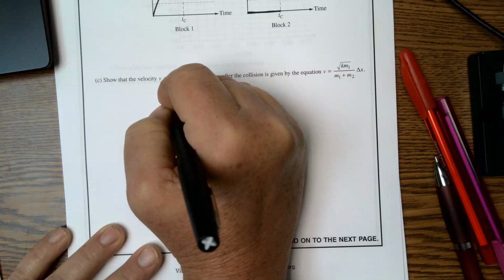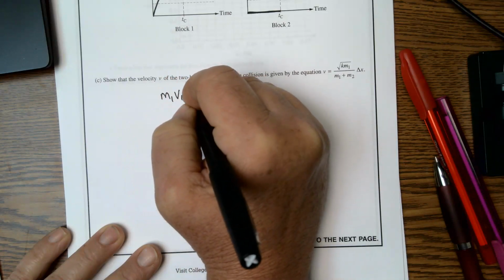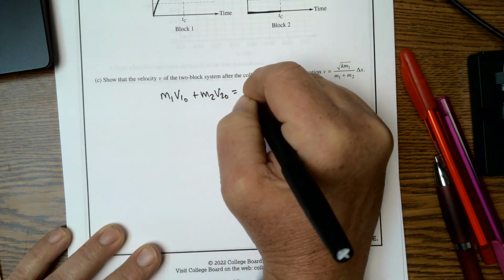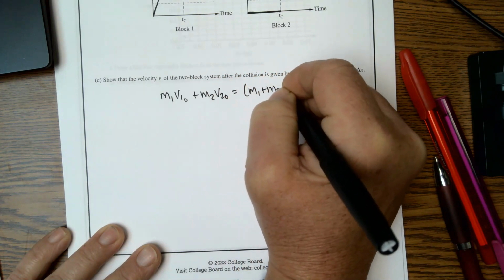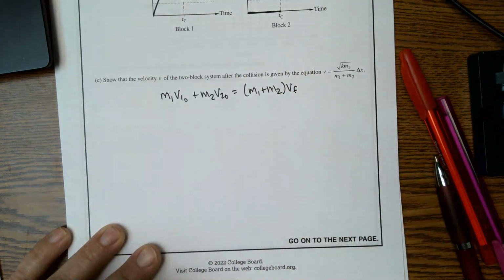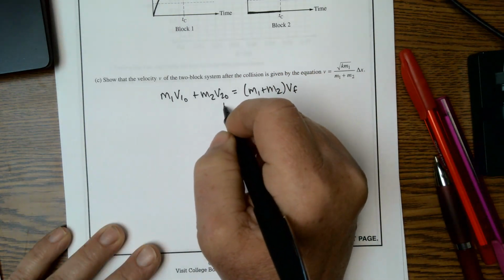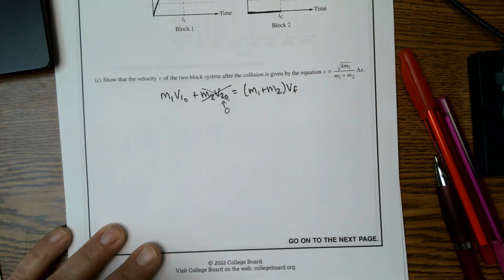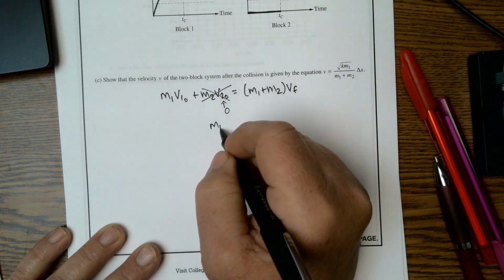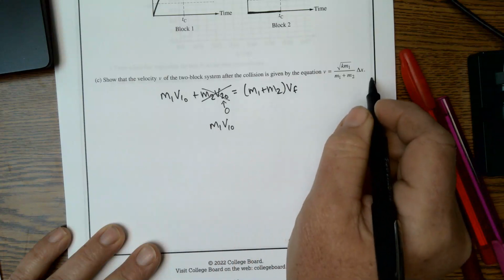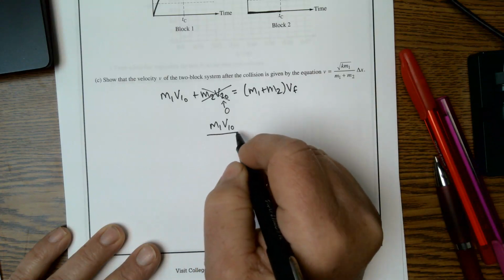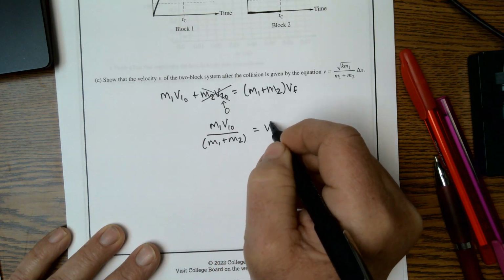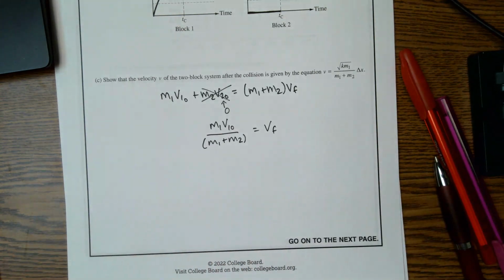So I've got block 1, movement at V1 initial, block 2, movement at V2 initial. They collide. I've got block 1 plus block 2 moving at a V final. Now I know in the beginning this is 0, so this term falls out. So M1 V1 naught, divided by M1 plus M2, is equal to V final. So I'm almost there.